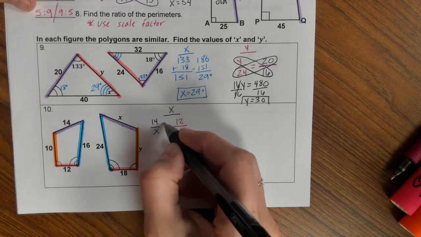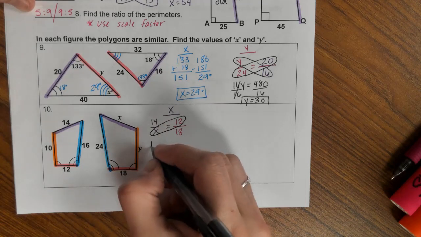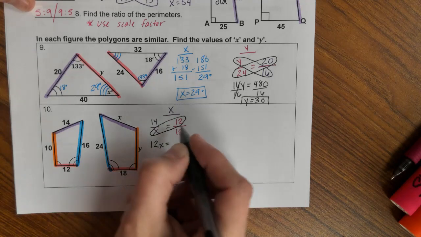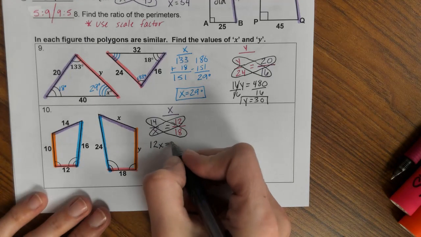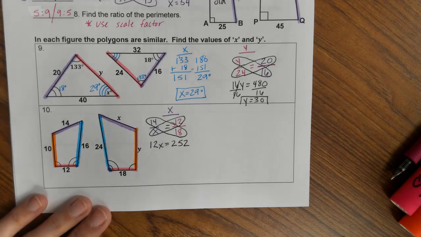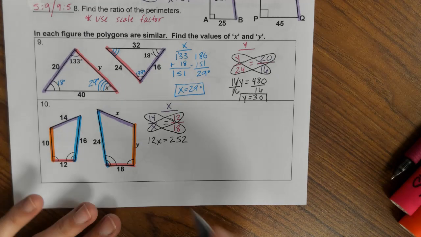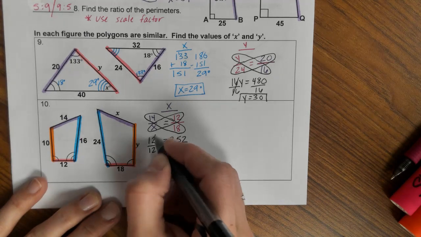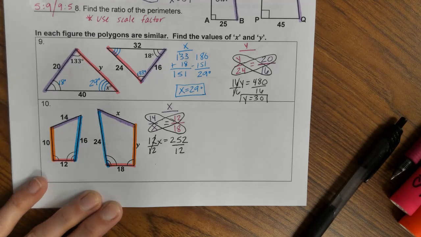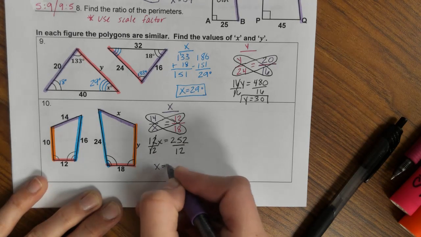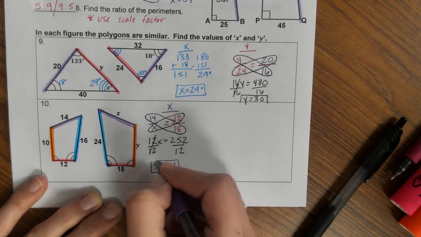We will do our cross multiplication. 12x is equal to 14 times 18 gives us 252, if I did my math correct the other night. Divide both sides by 12. And then we're going to be left with x equals 21. Okay?